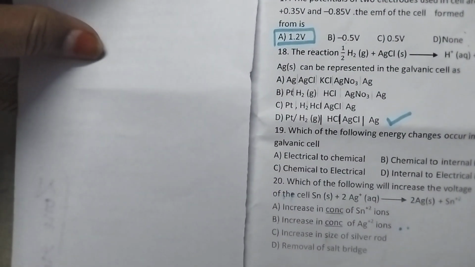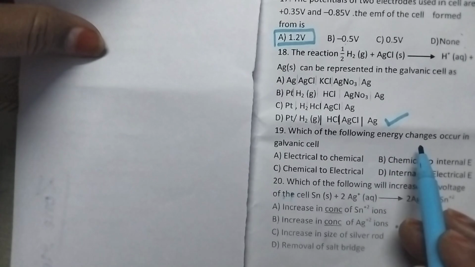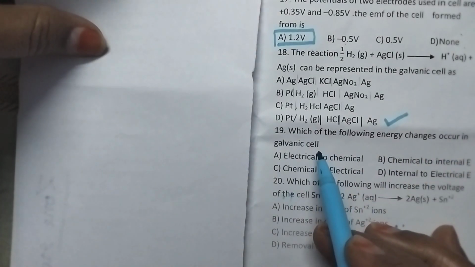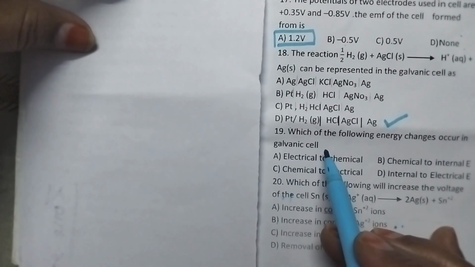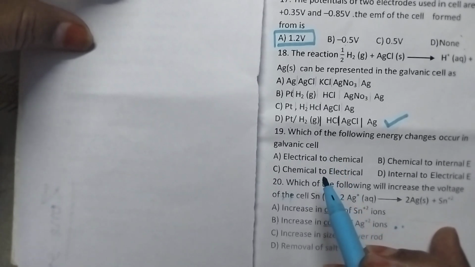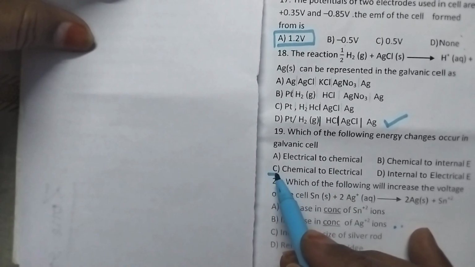Which of the following energy changes occur in a galvanic cell? So a galvanic cell is known for the conversion of chemical energy into electrical energy. So option C, that is conversion of chemical energy into electrical energy, is the right answer.